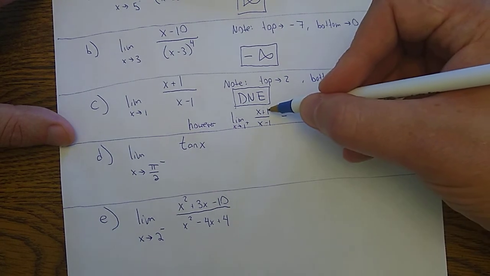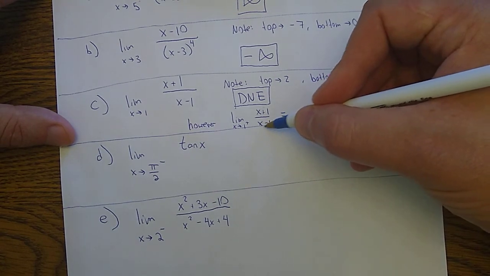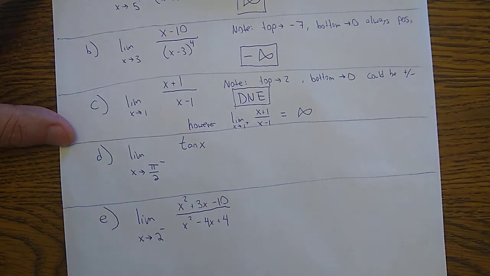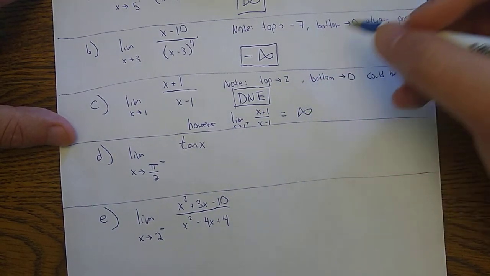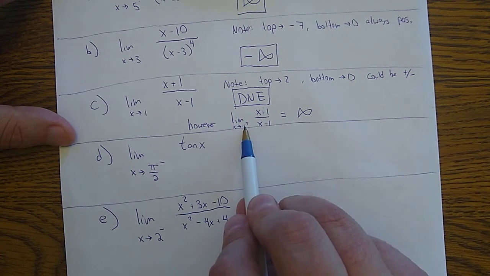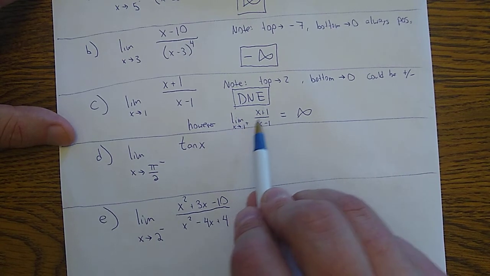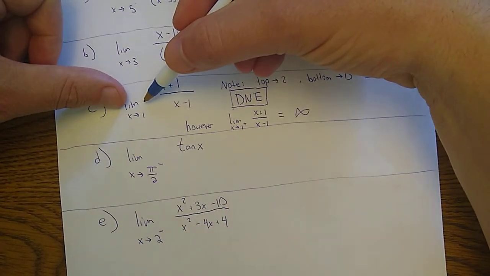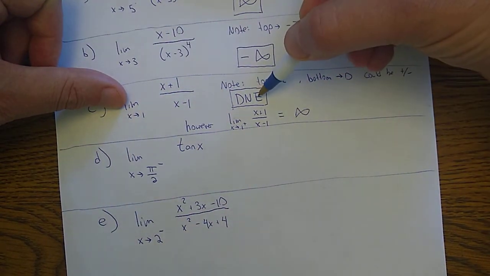So if I take 2 and I divide it by a positive number that's close to 0, I would get a limit of positive infinity. And similarly, if this was a limit as x goes to 1 from the left, I should get negative infinity. The answer to the original question is that it doesn't exist.